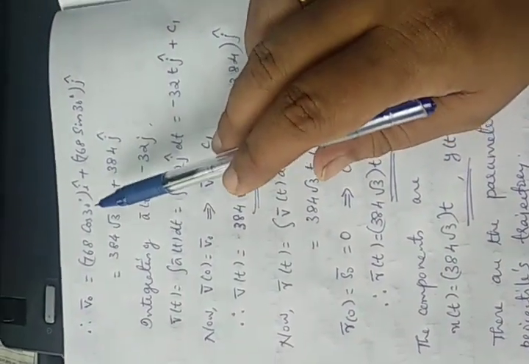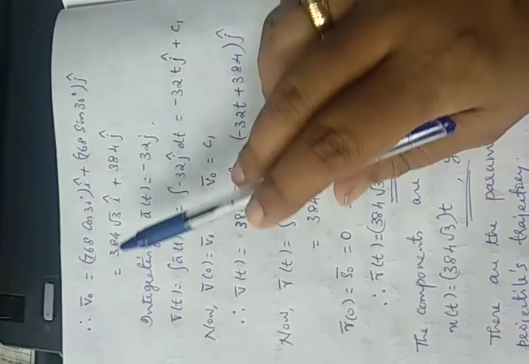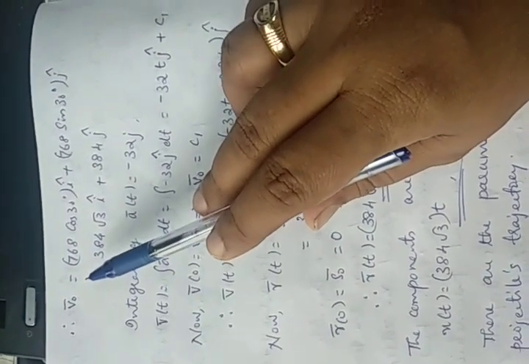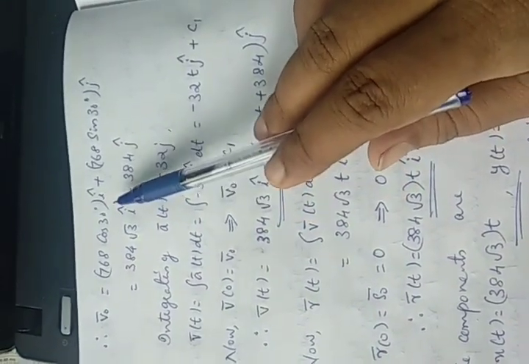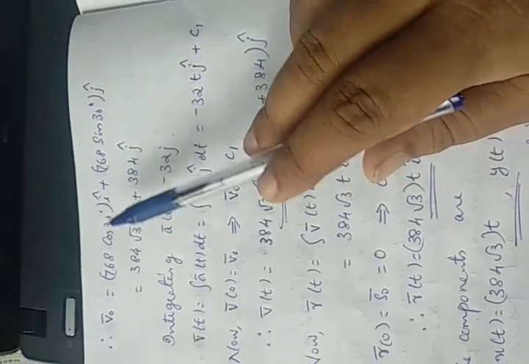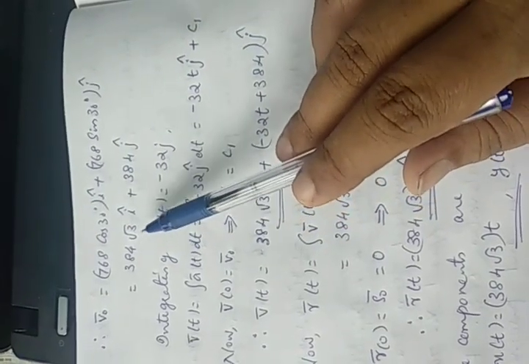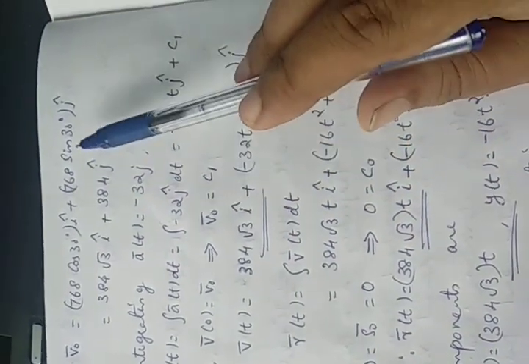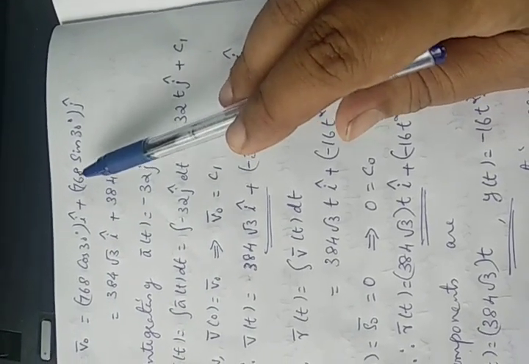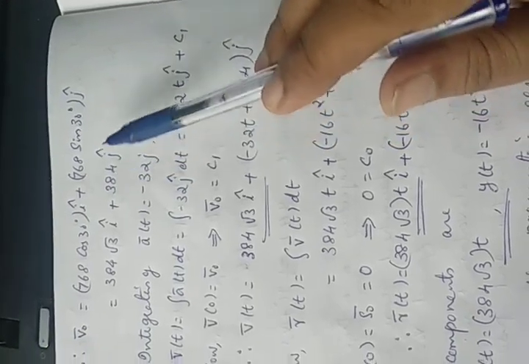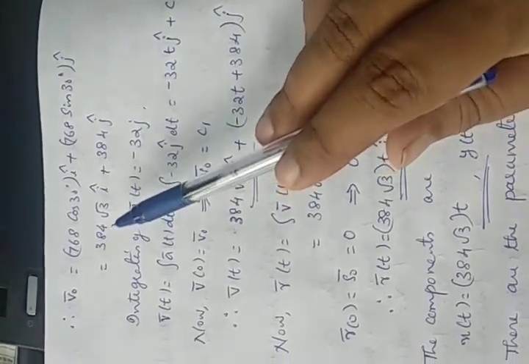So substituting, we get v naught bar is equal to 768 into cos 30. We know cos 30 is equal to root 3 by 2. So cancelling 2, we get 384 root 3 i plus, sin 30 is equal to 1 by 2, so 768 by 2, that is 384 j. So this is our v naught bar.